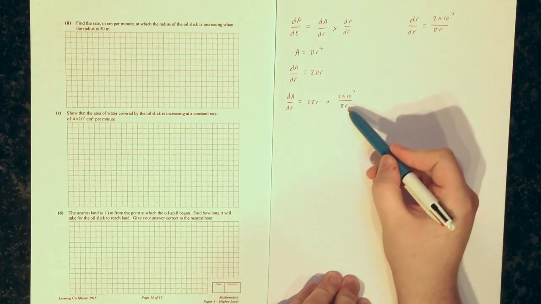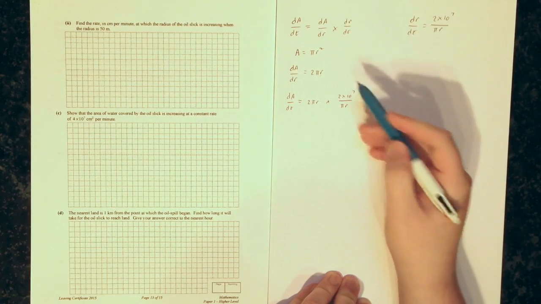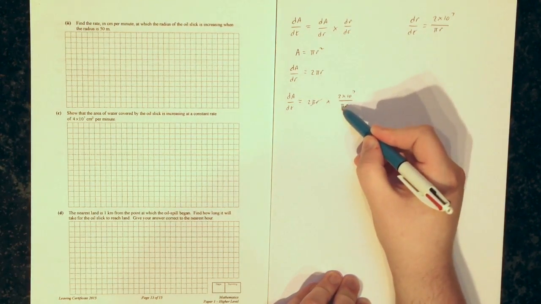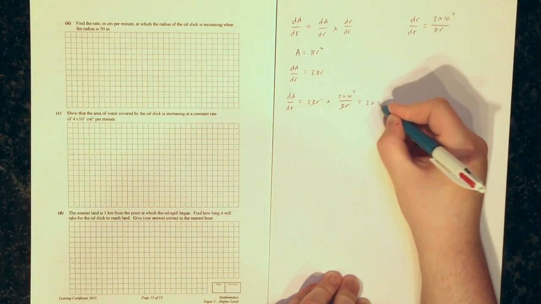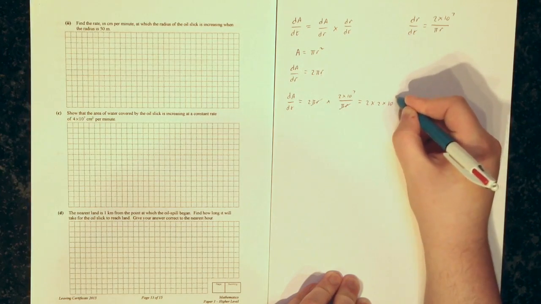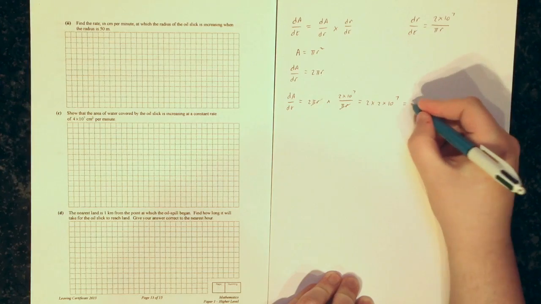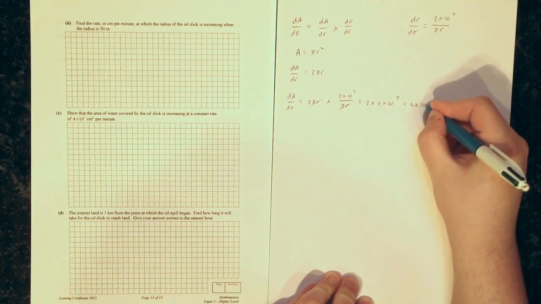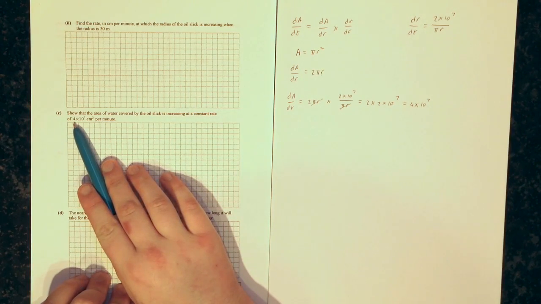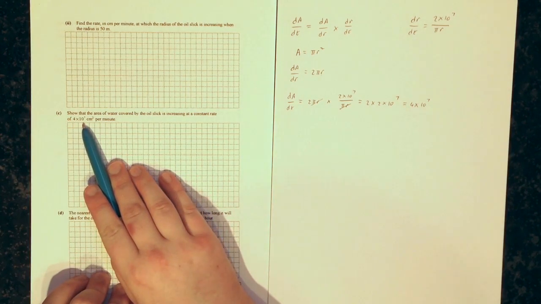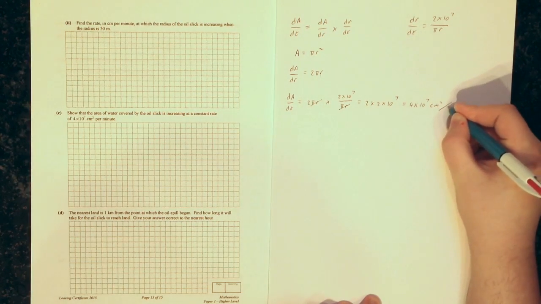Now we've got πr both above and below the line, or in other words, we're both multiplying and dividing by πr, so that will cancel out. So we're left with 2 times 2 times 10^7. And we can multiply this 2 by 2 to get 4 × 10^7, which is what we're asked for. We're told to show that the rate of change is 4 × 10^7 centimeters squared per minute.